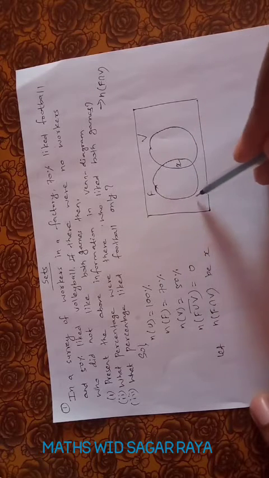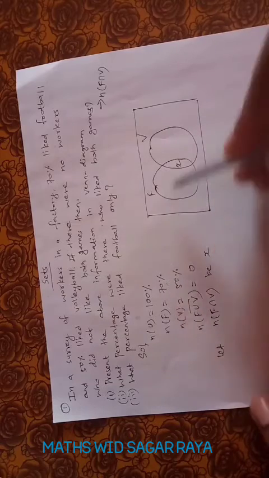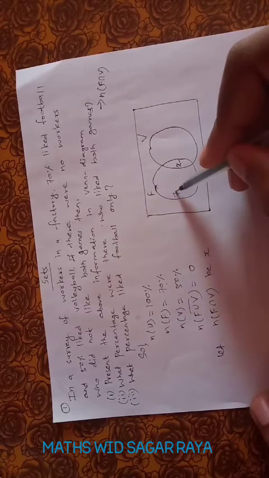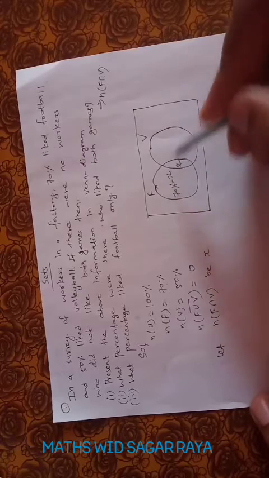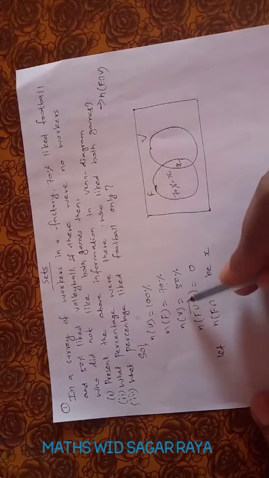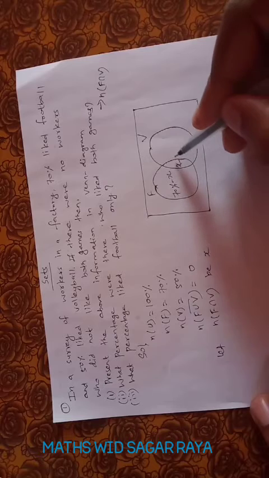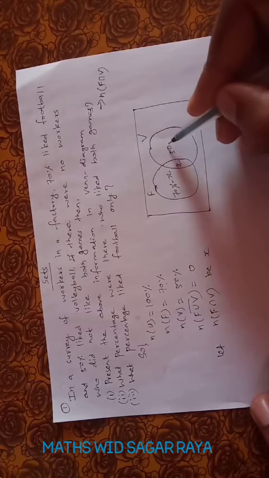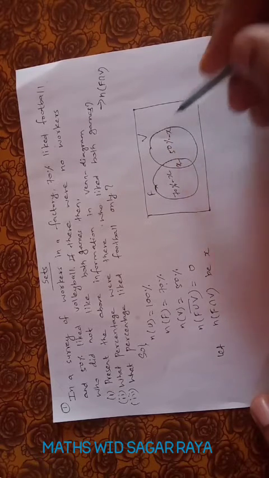And this whole portion is 70%. If we subtract this x, then this part becomes 70% minus x. This whole part B is 50%, so if we subtract this x, we will get 50% minus x.